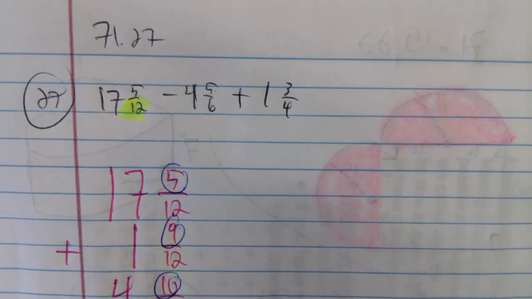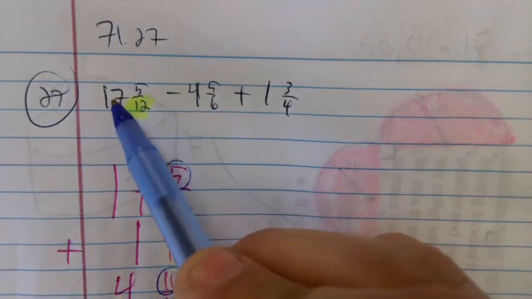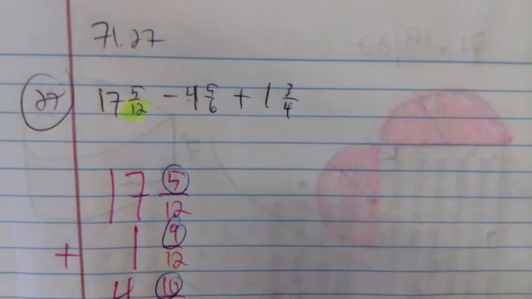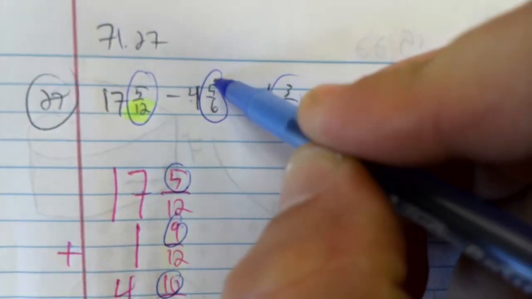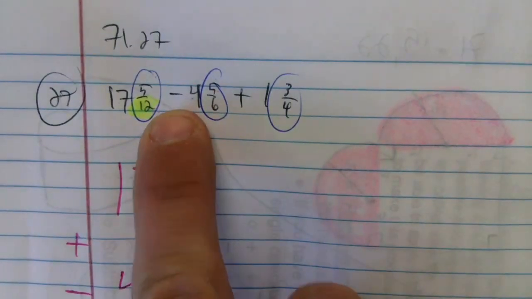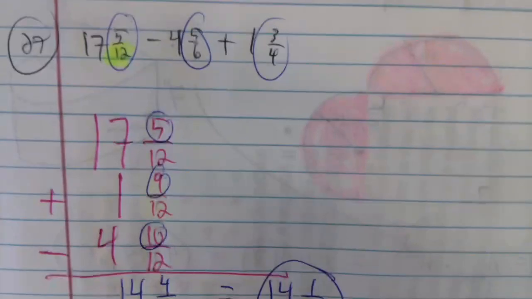Now, does that make sense? You could think about that like 17 minus 4 was 13 plus 1. That's 14. Yeah, that makes sense so far. And then making sure you look at these and you treat them the same way. 5/12 minus 5/6 plus 3/4. Just keeping track of the fact that that was a subtracting of the 5/6.